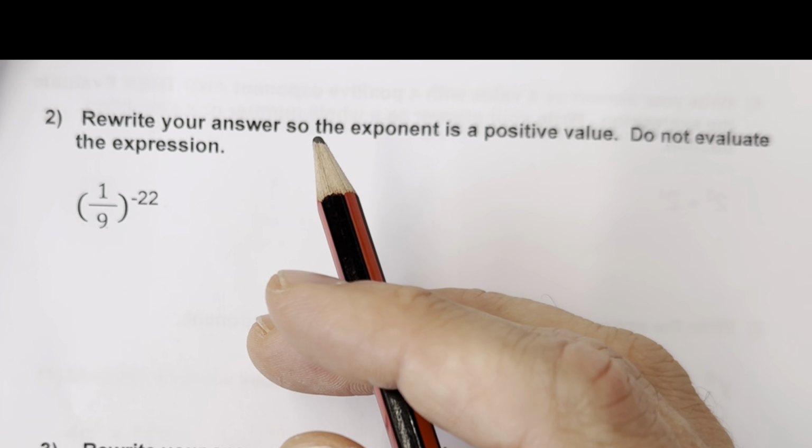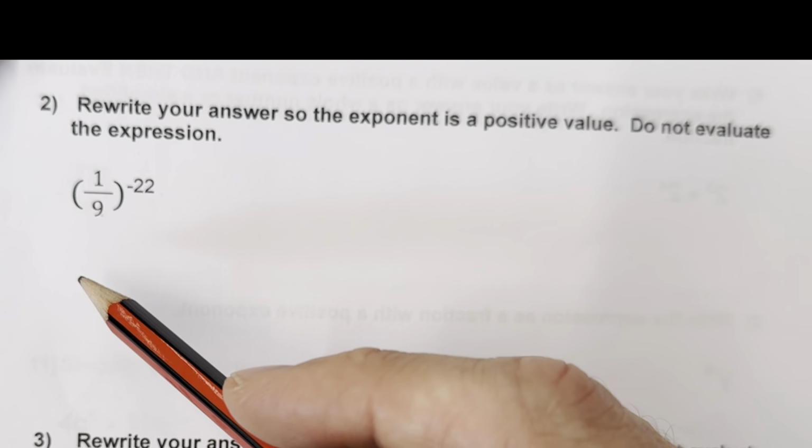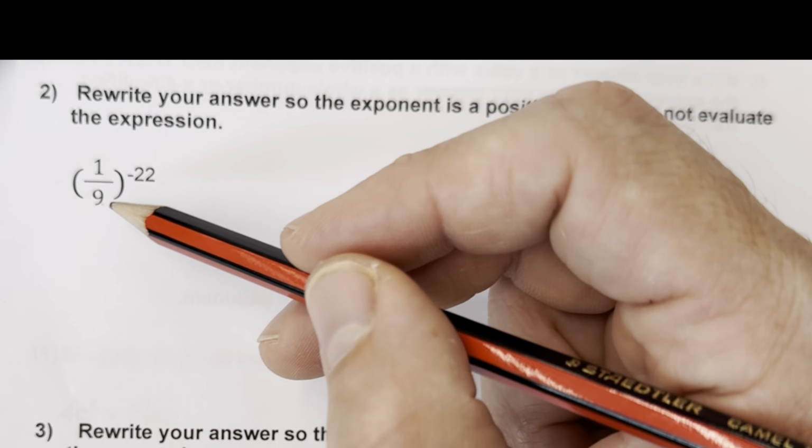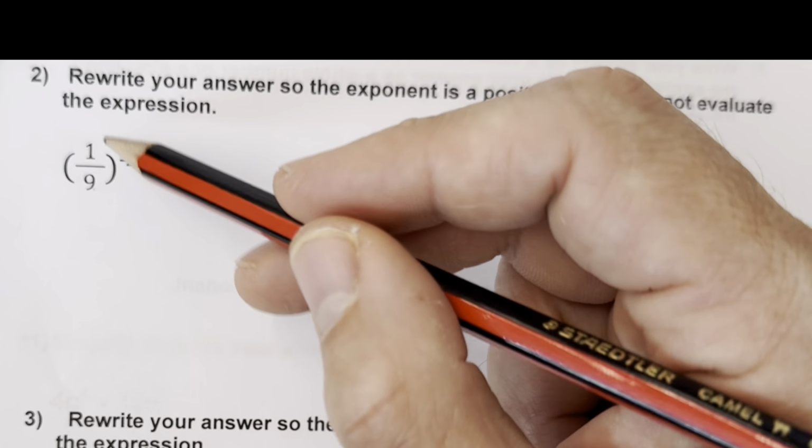But anywho, the reason why I made this one a little bit trickier than it needed to be for this grade band is the base of this one is 1/9. Because I put it in parentheses, it's all together.